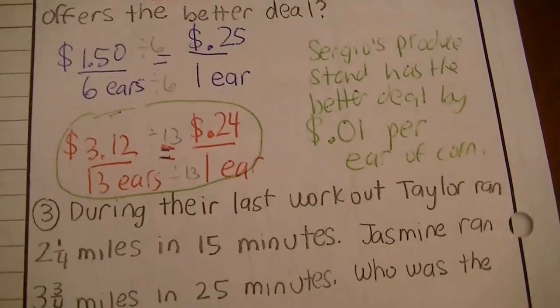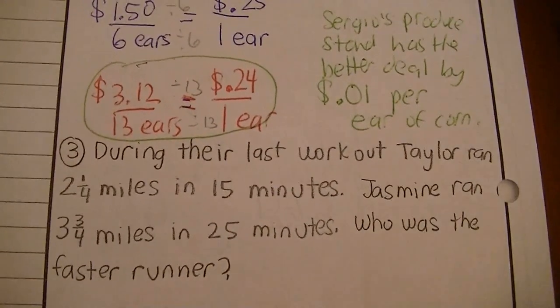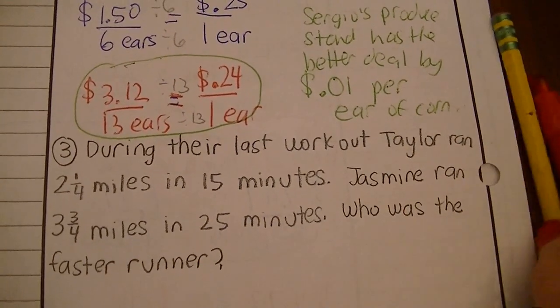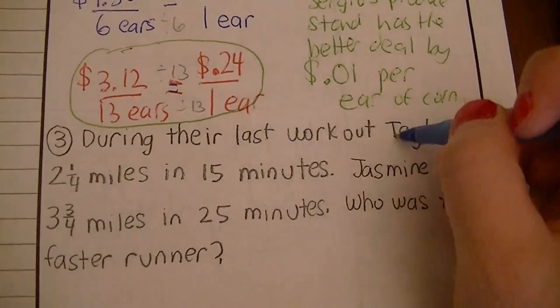All right, number 3. During their last workout, Taylor ran 2 1/4 miles in 15 minutes.